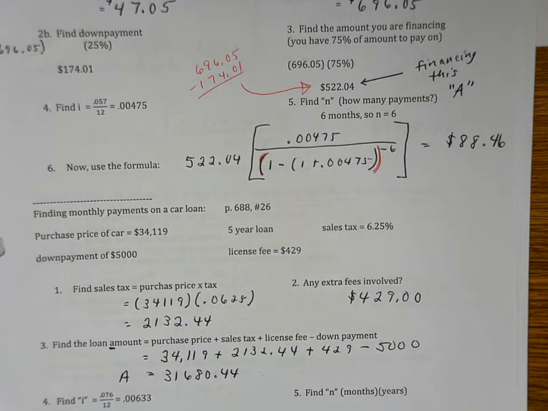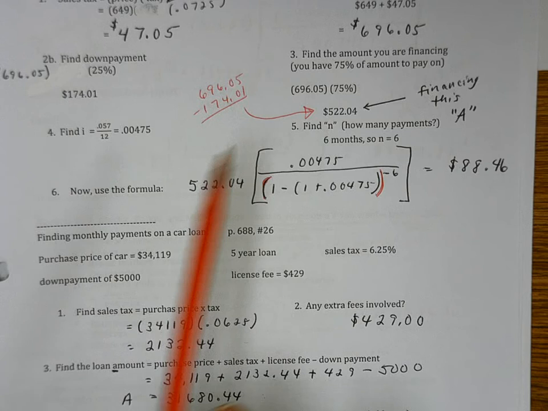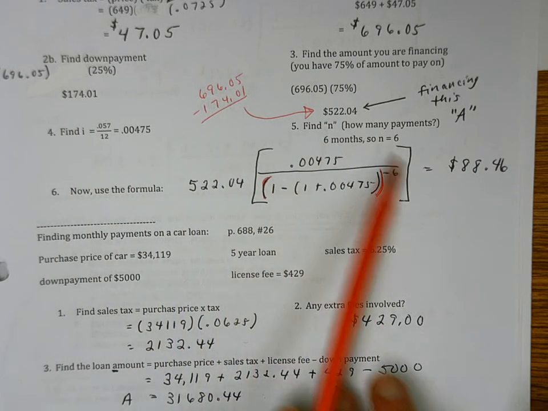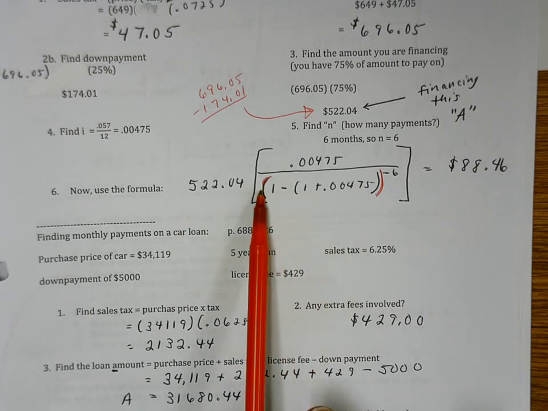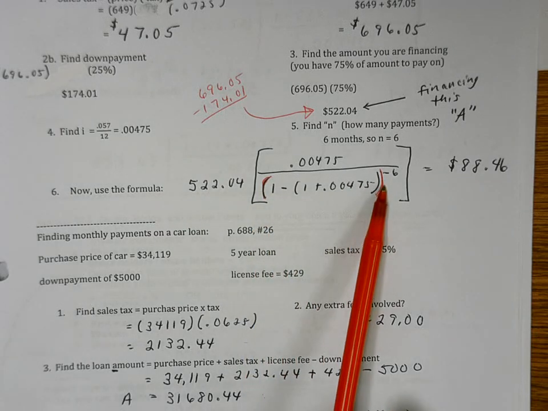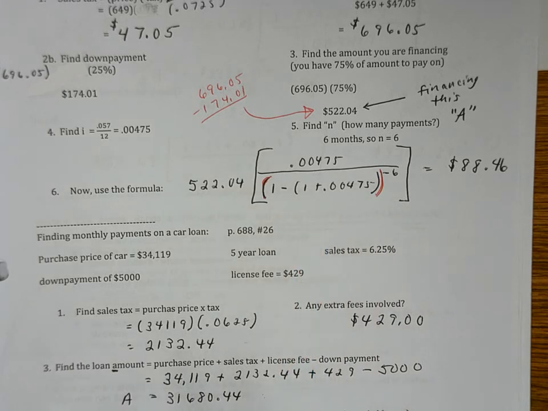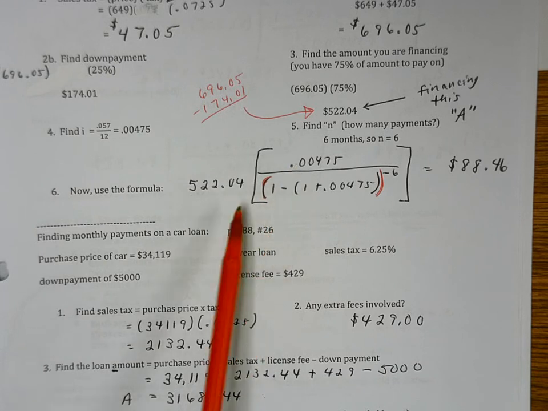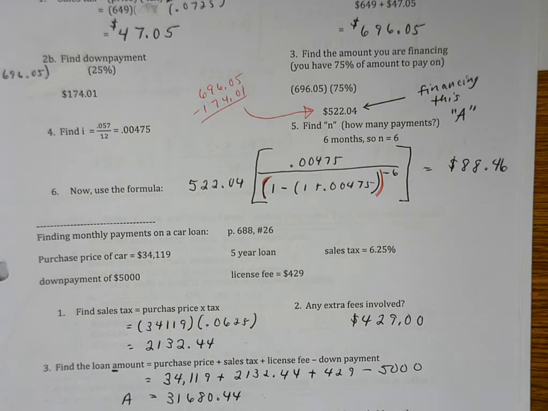Here's where your problem is going to be. I don't think anybody's going to have problems on steps 1, 2, 3, 4, or 5. It's getting this in the calculator correctly, okay? So please put the denominator in your calculator first. Write that long decimal down. Then clear your calculator and start over. Then go 0.00475, divide it by that long decimal, and then multiply it by 522.04, okay? All right.